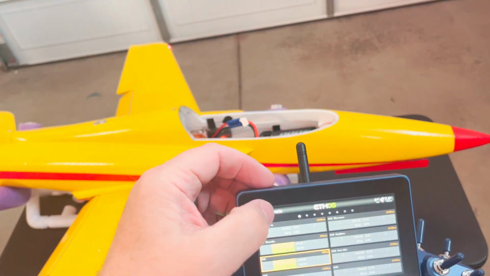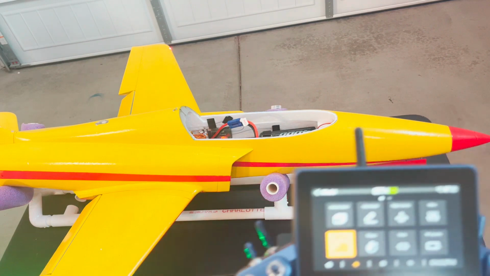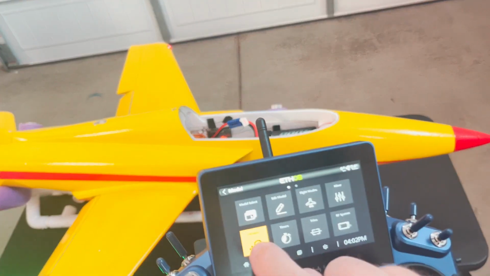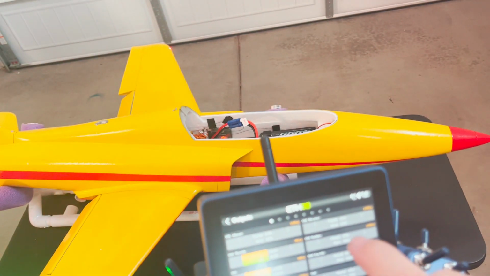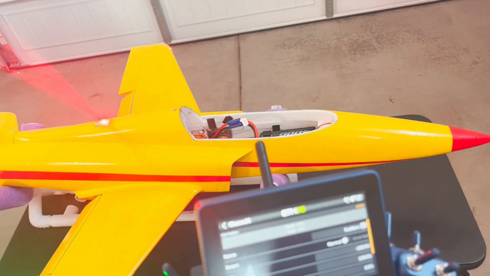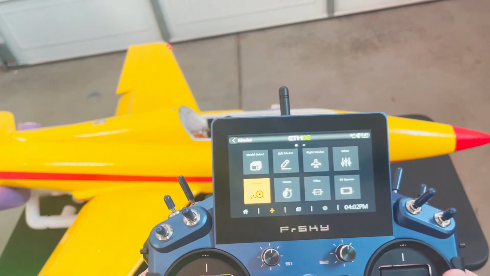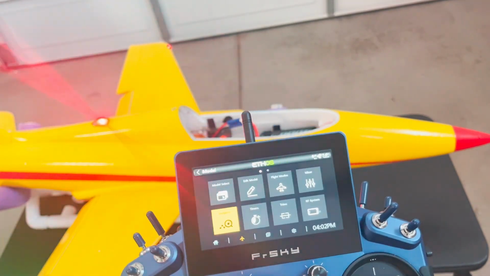So that's how you reverse something should you have something backwards, like your ailerons are moving backwards, or your elevator is moving backwards. You can go to the output screen, touch on the control surface and click invert, and that will reverse it. That's just like reversing in Spectrum. So let's go back to the flaps and set up the flaps.